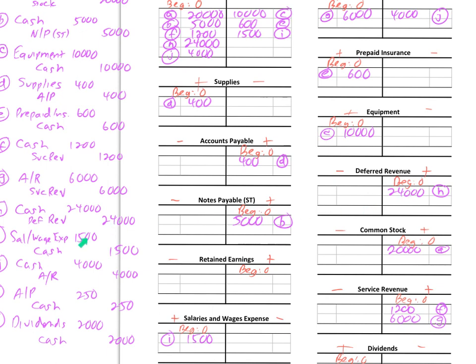Salaries and wages expense, $1,500, goes to the left side, letter I, of salaries and wages. Cash going down $1,500 goes to the right side of the cash T account. And then we did cash going up $4,000 when we collected money from our customer for accounts receivable, and the accounts receivable went down right at the top there. So you're putting it on the right side of accounts receivable.